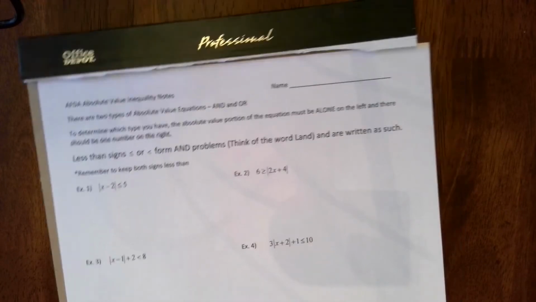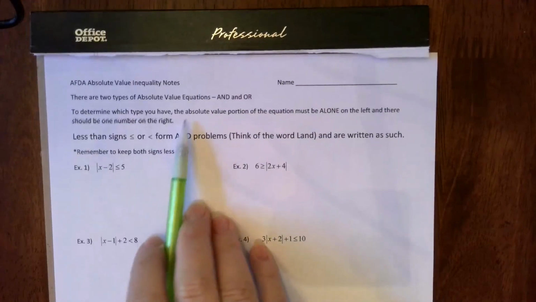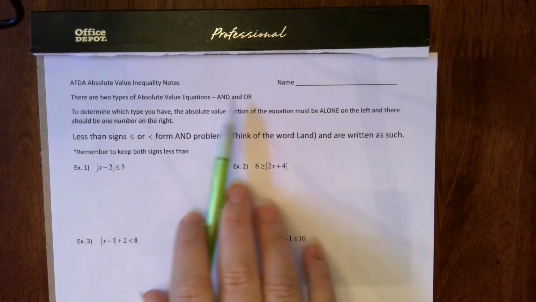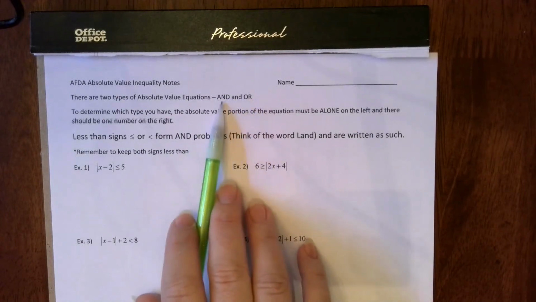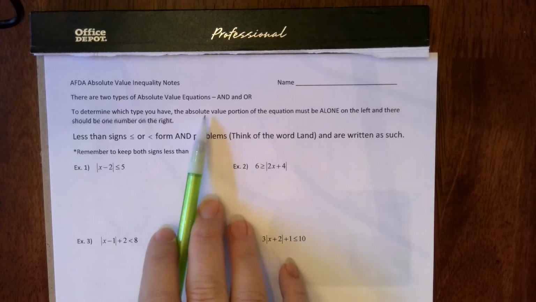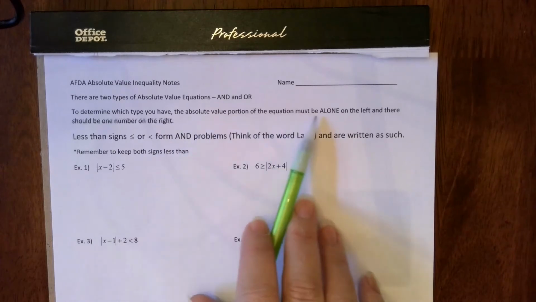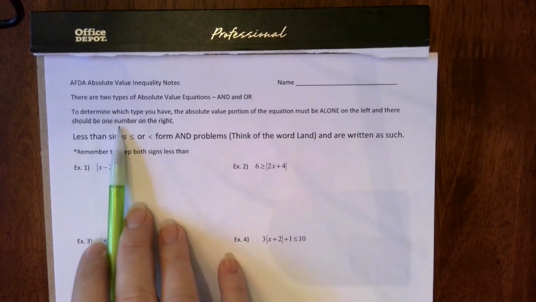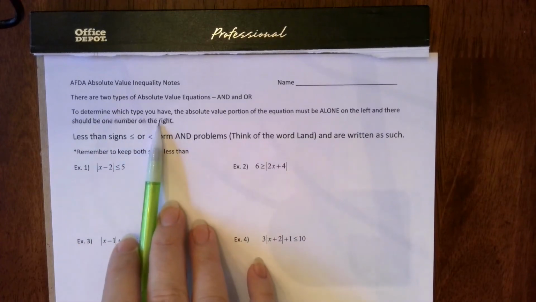All right, so there are two types of absolute value equations, the and equation and the or equation. Now, we've been graphing and solving and and or equations. So this is just one little extra step. To determine which type you have, the absolute portion of the equation must be alone on the left-hand side, and there should be one number on the right-hand side.